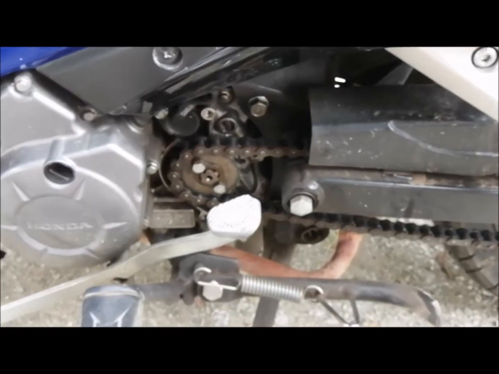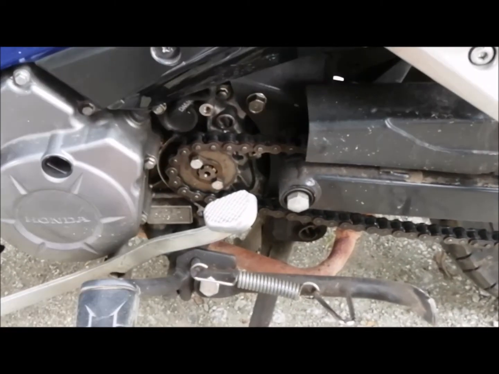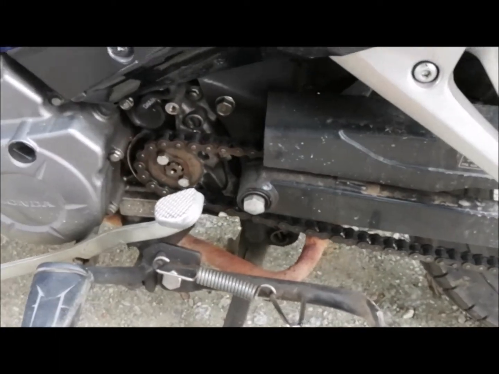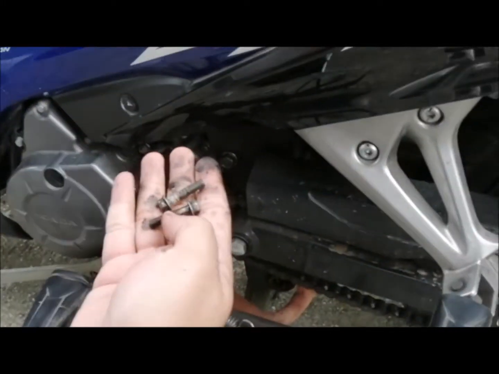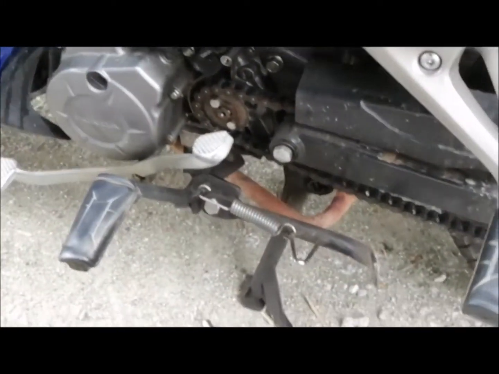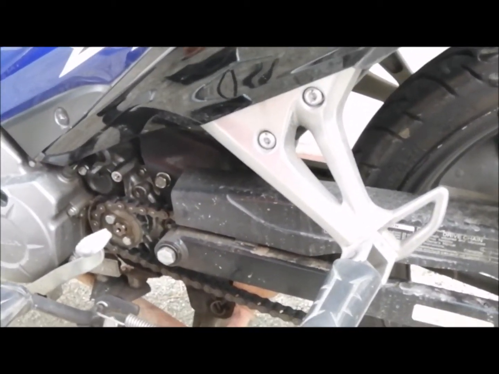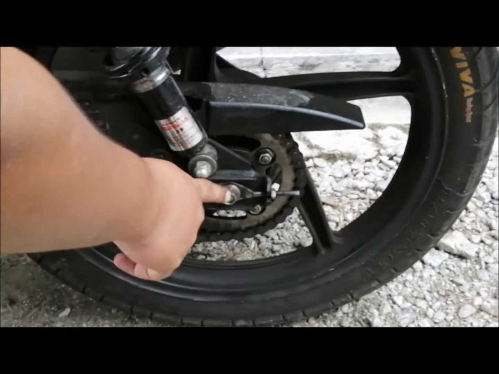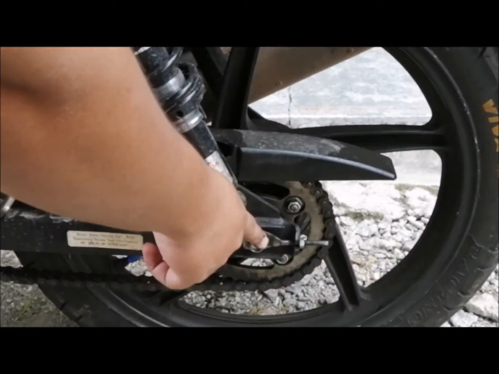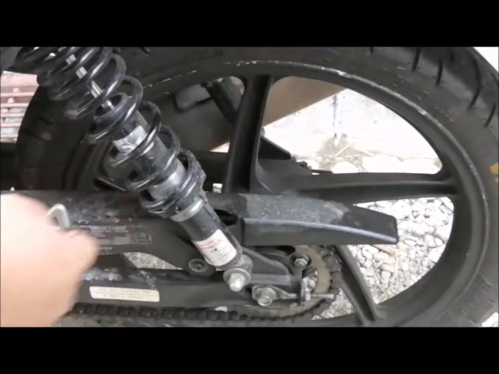So we have opened the cover for the chain, and these are the two nuts. Then the next step we need to do is loosen the rear axle nut here, loosen the rear axle nut from here, and the other one at the back.